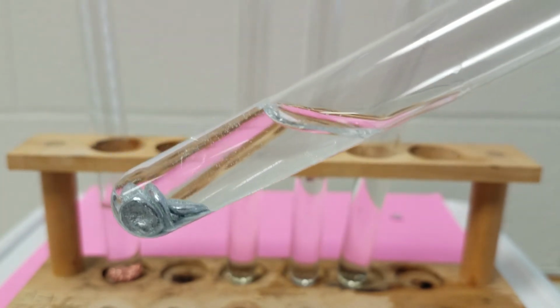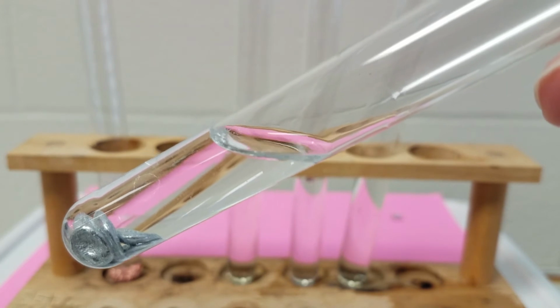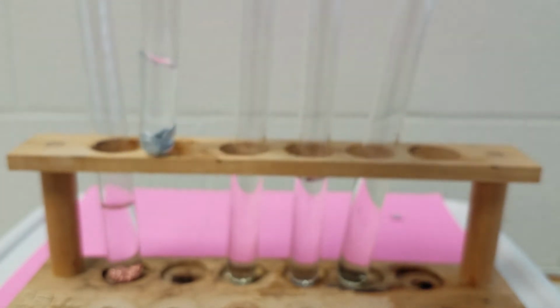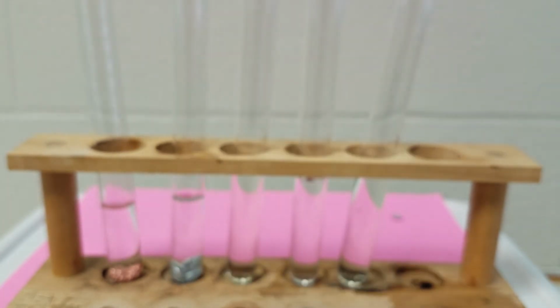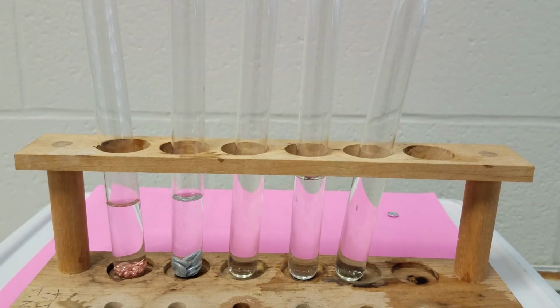And I keep getting little bubbles produced. So those bubbles indicate that yes, there is a chemical reaction occurring, and they also tell us that there's a gas being produced. So in your reaction column, you're going to put yes, there was a reaction. And your proof is that the zinc became not as shiny and you got the production of these bubbles.